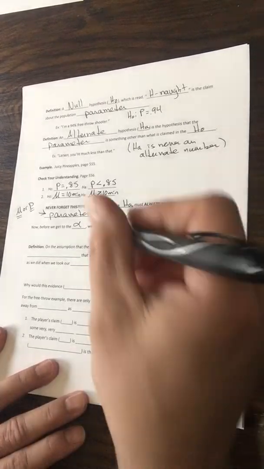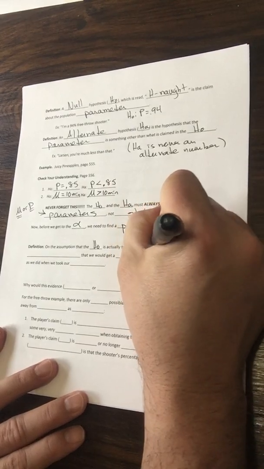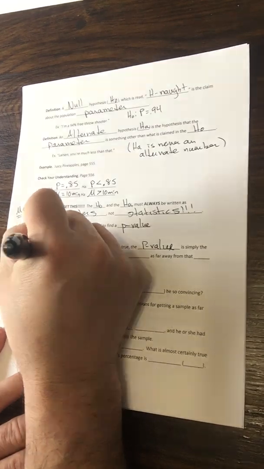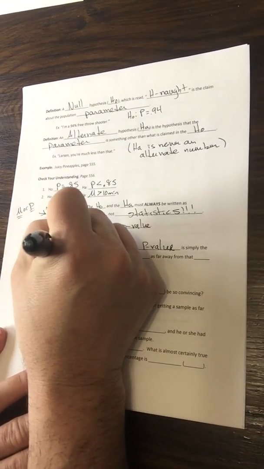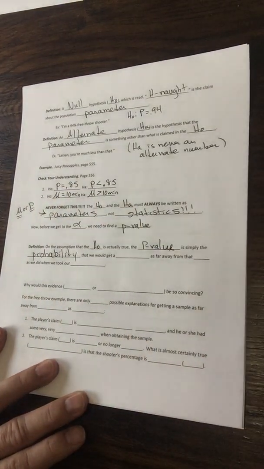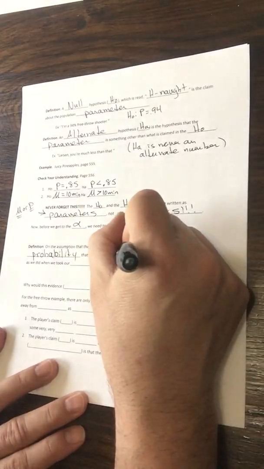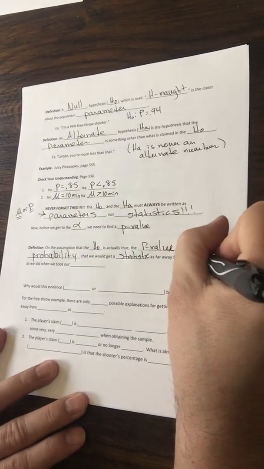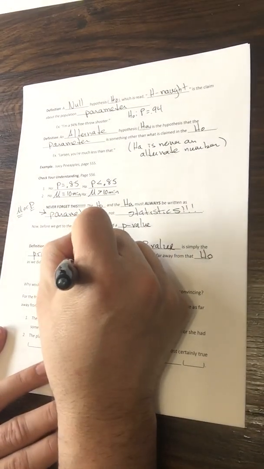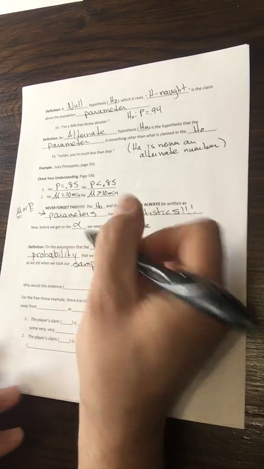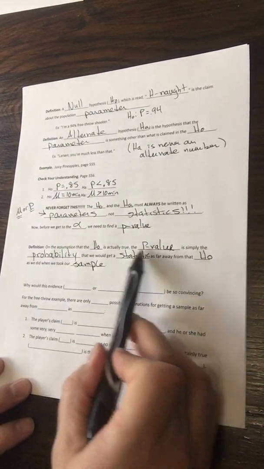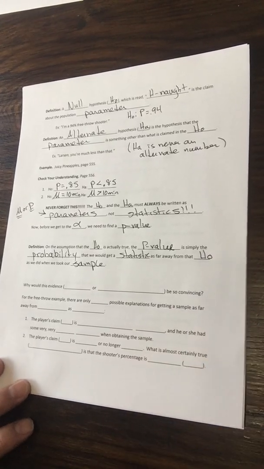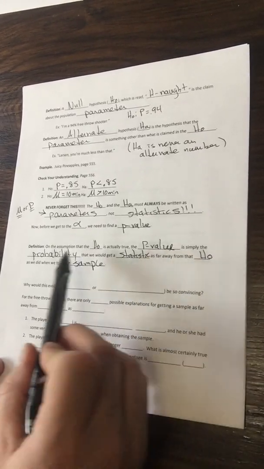On the assumption that the H0 is true, the p-value is simply, it's no big deal, it's just the probability that we get a statistic as far away from that H0 as we did when we took our sample. What's the probability that we go 8 out of 20 when we say 0.94 is the truth? That's the idea, right?